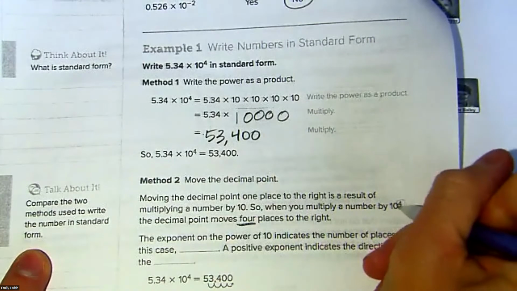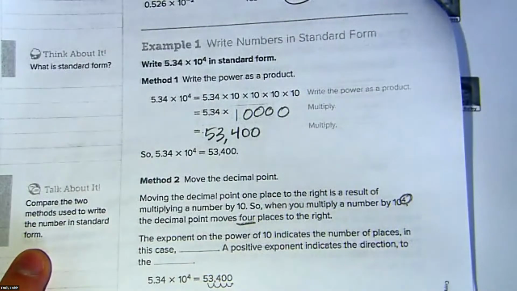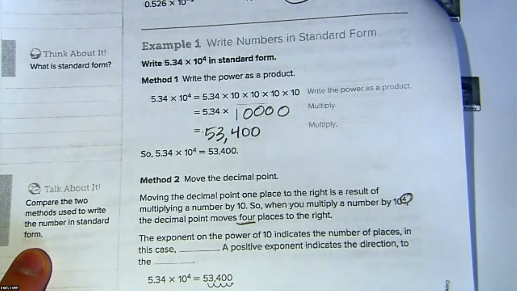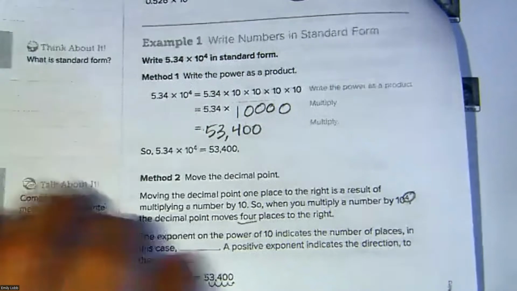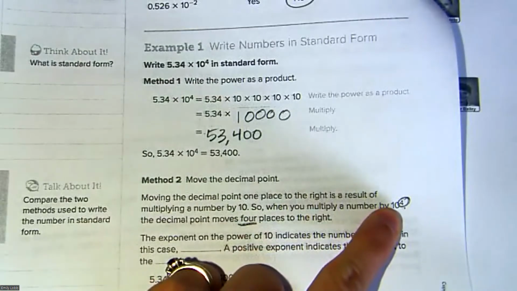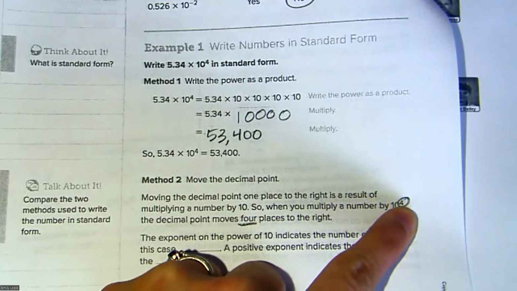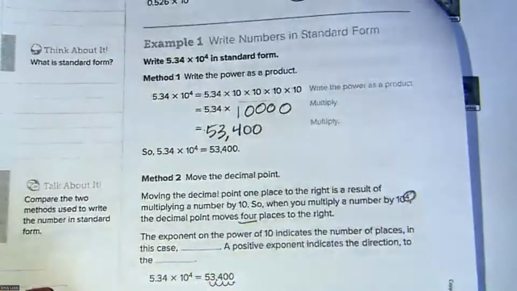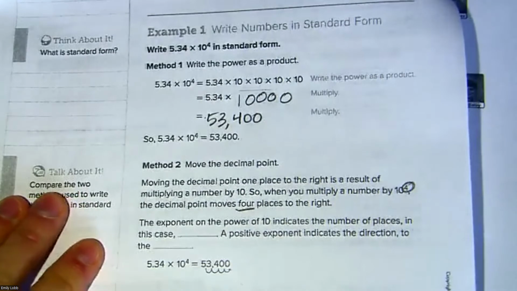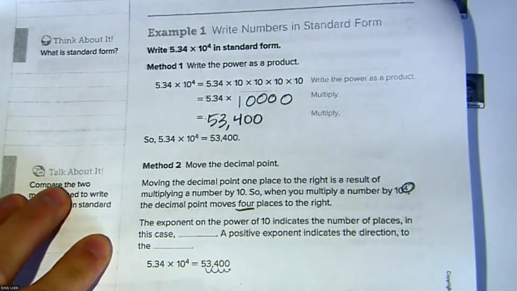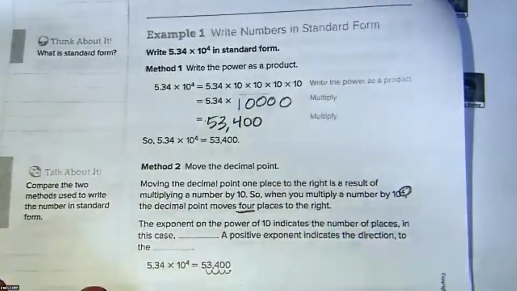That exponent is telling us how many places our decimal moves if our base is 10. The exponent on the power of 10 indicates the number of places. In this case, how many places? 4.